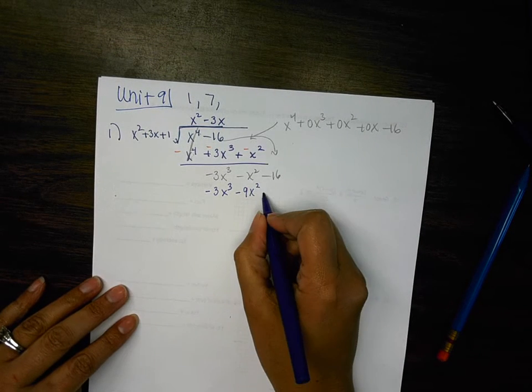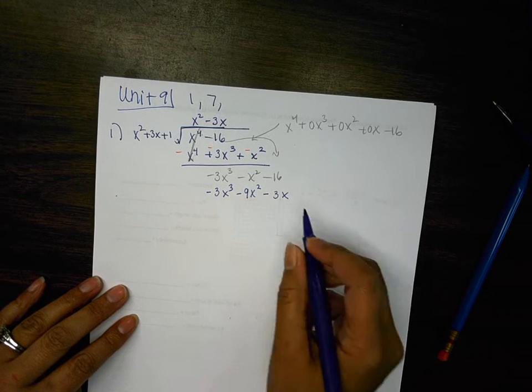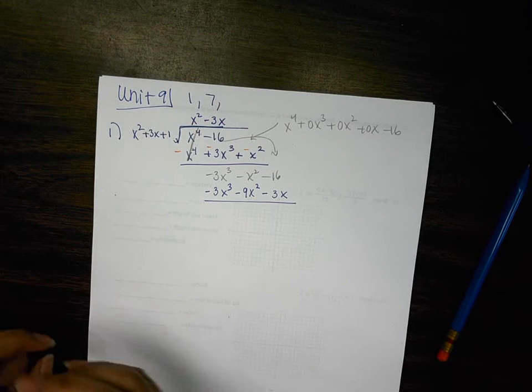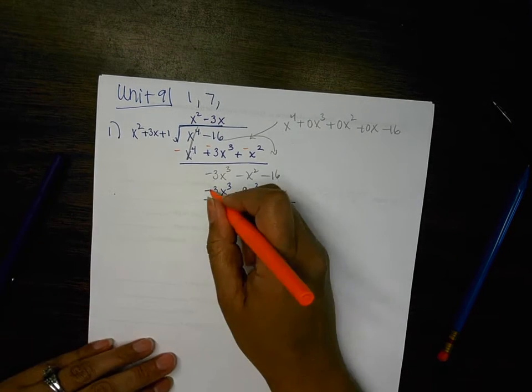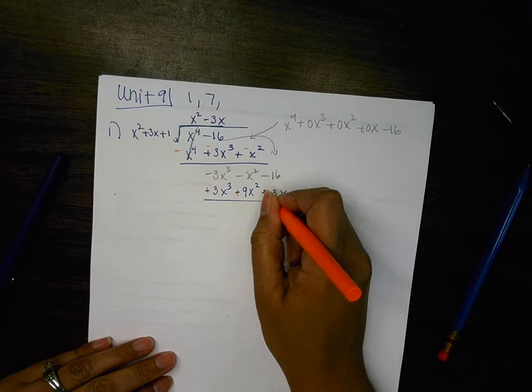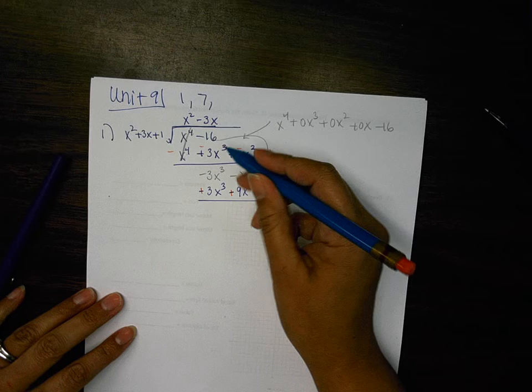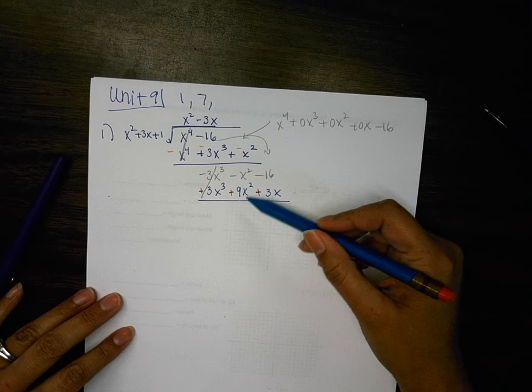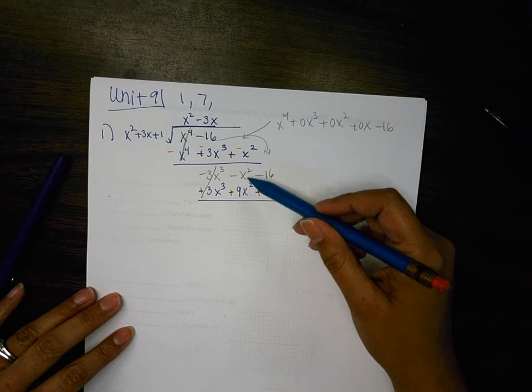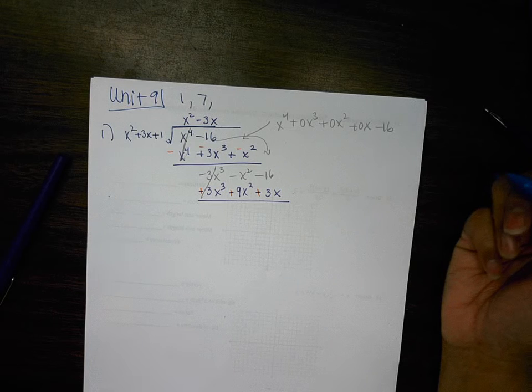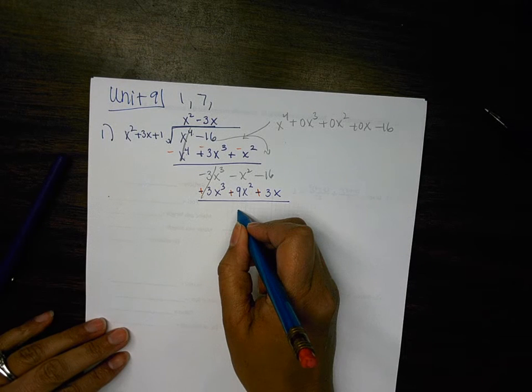We're multiplying. Negative 9 what? x squared. And then negative 3x times 1 is negative 3x. All right. Subtract, which means I have to change all my signs because I distribute the negative, plus, plus, plus.